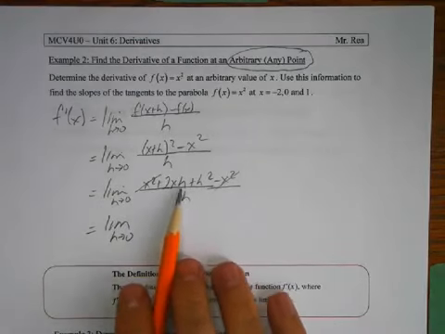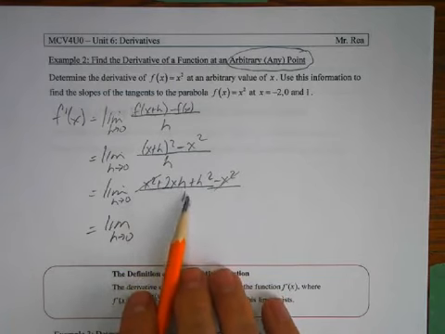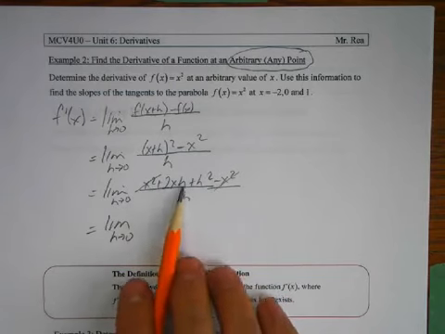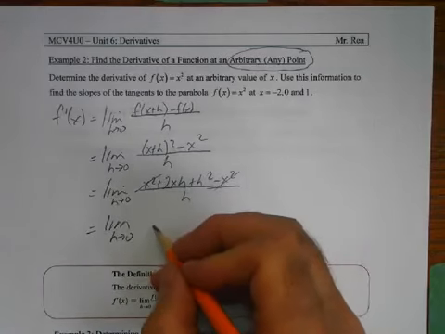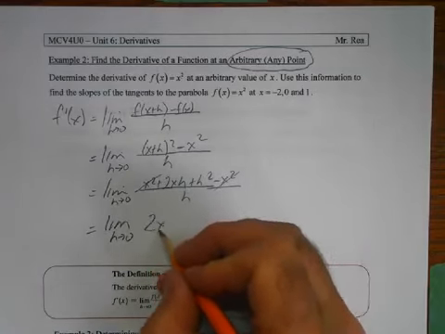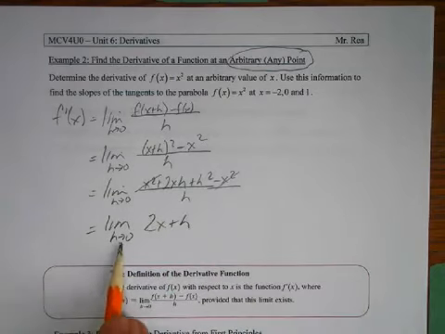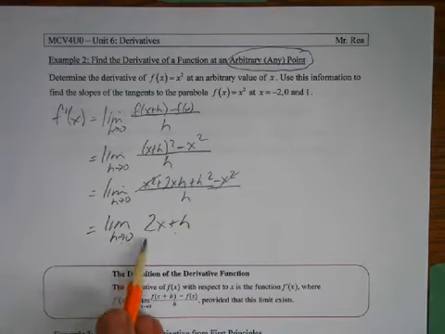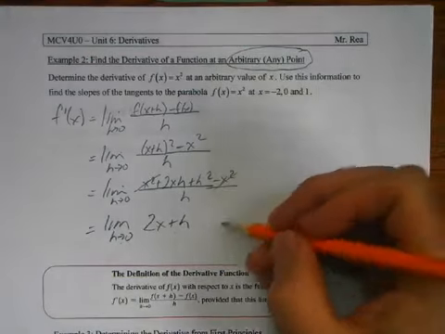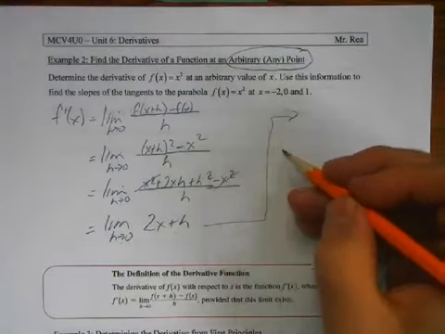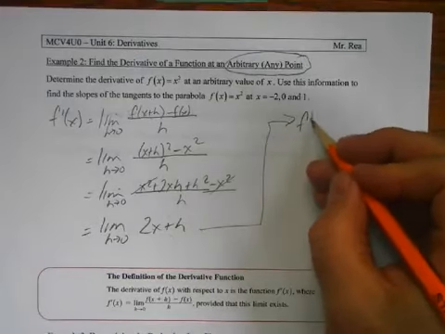We can actually cancel the h because the numerator terms all have h's. So this is going to be 2x plus h. And at this point, you can actually plug in the h being 0. So all you're left with is 2x. So if you bring this up to the top, we get f prime of x is equal to 2x.